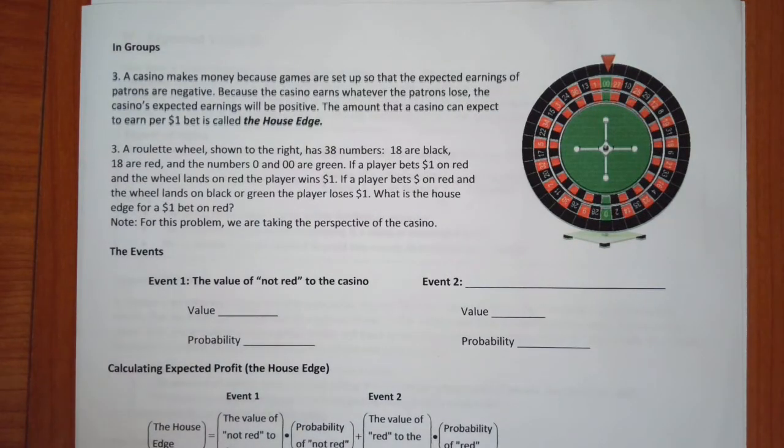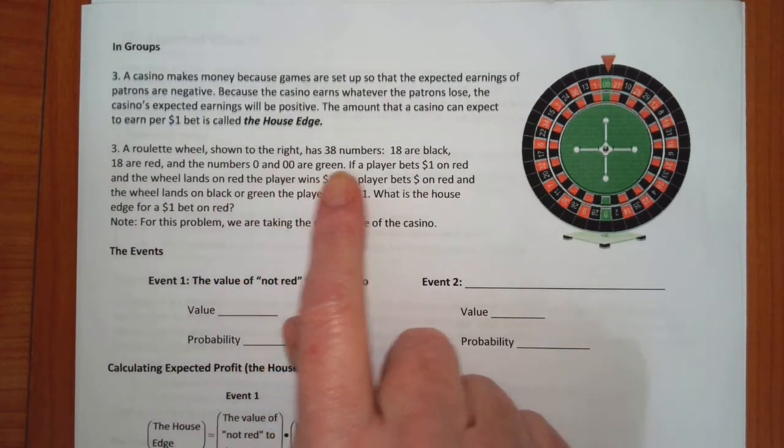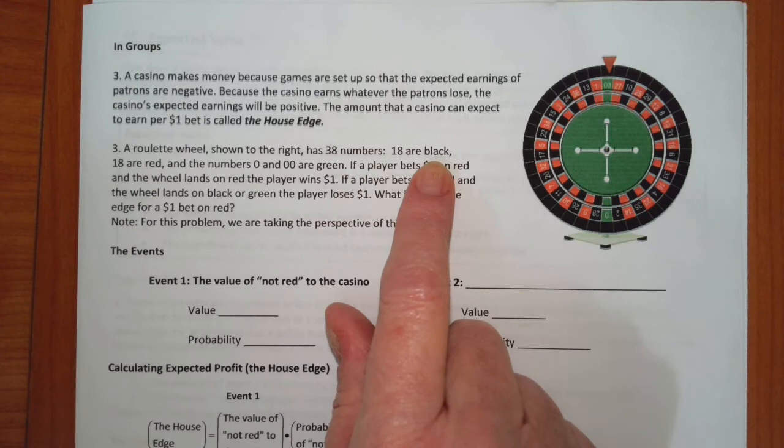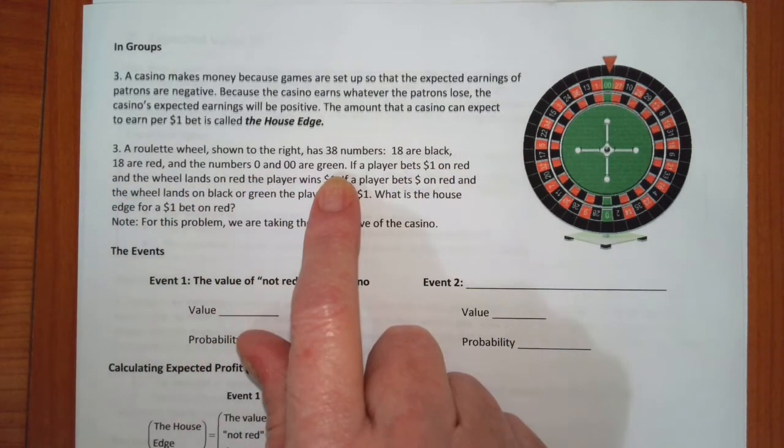So how do they calculate that? Well, again, you can't look at individual things. You have to look at the law of large numbers, what the expectation is, look at the probabilities, and the value of that event. A roulette wheel, shown here, has 38 numbers. 18 are black, 18 are red, and then 0 and 00 are green.